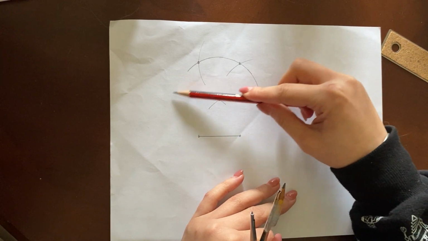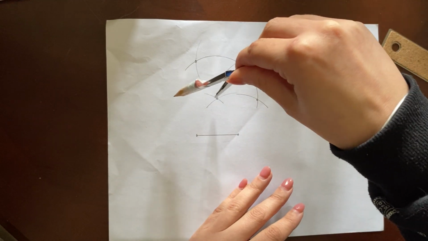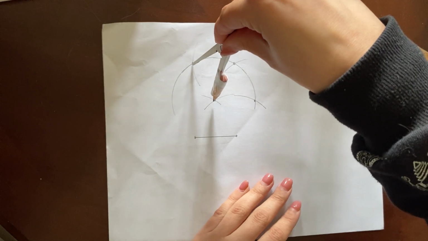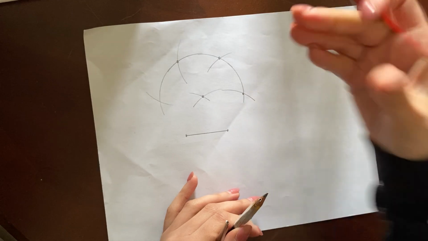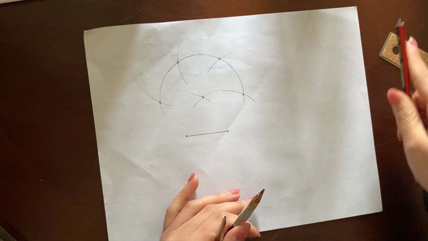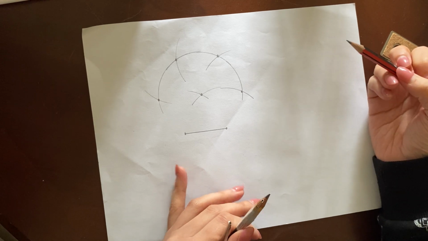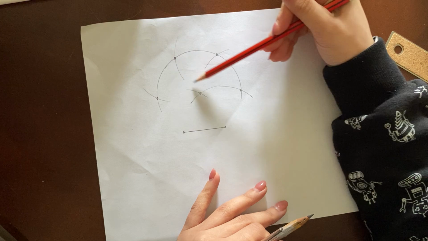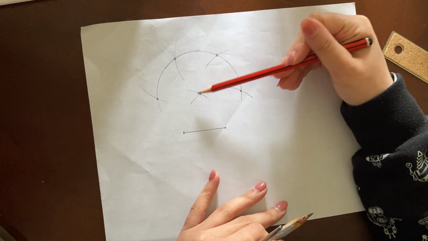So we need to make another point of our triangle here. So we'll use the midpoint first, and we'll use the other point we just created. That's our intersection there. All right, so now we can see that we do have 6 triangles. 1, 2, 3, 4, 5, 6.